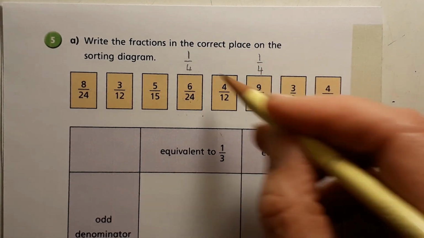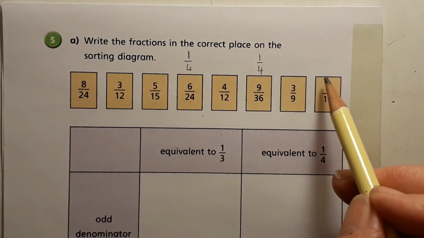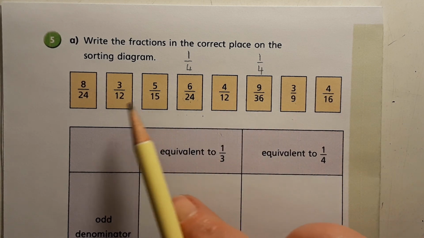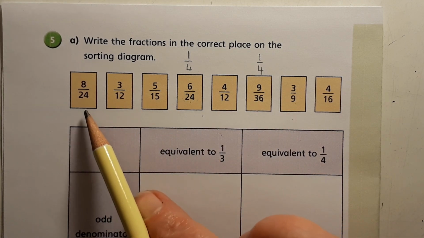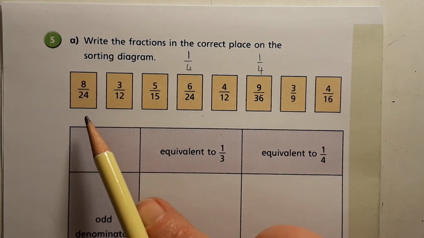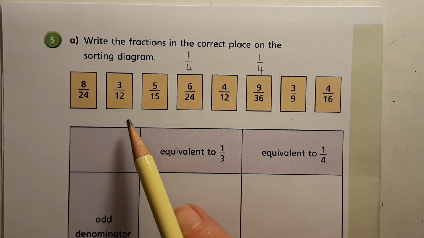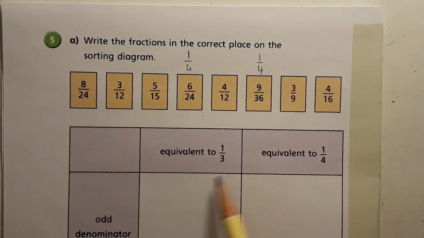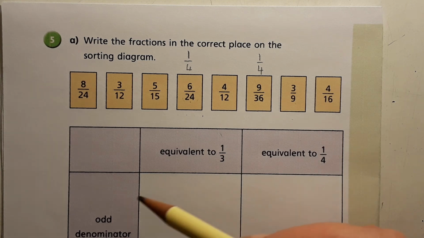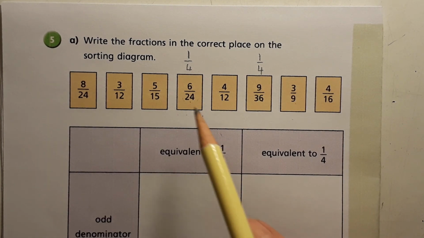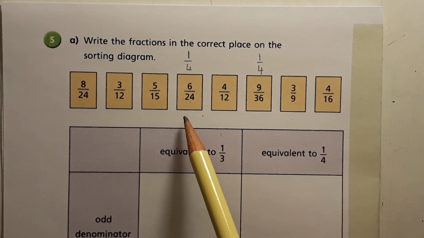So you can see that I'm starting to find my fractions, and I'm going to go through and sort them so that I find whether they're equivalent to a third or equivalent to a quarter. And then I'm going to look to see whether they've got the odd denominator or the even denominator.